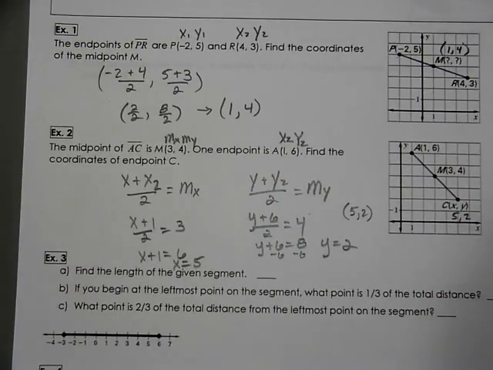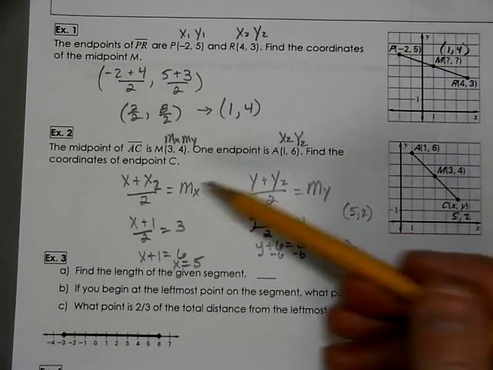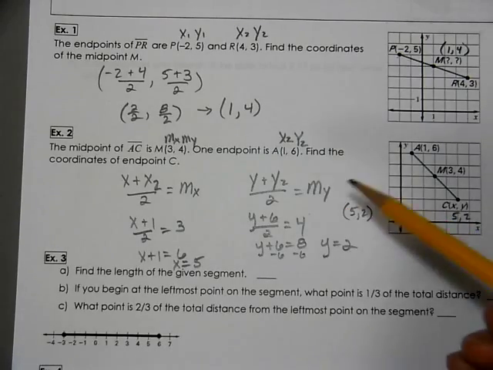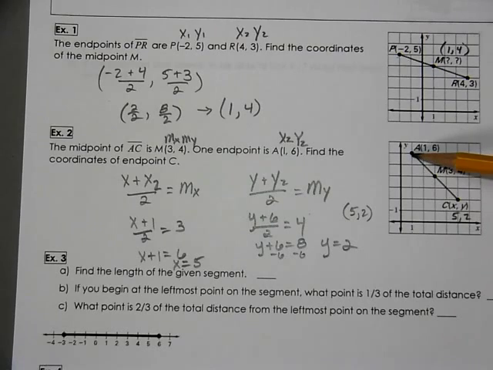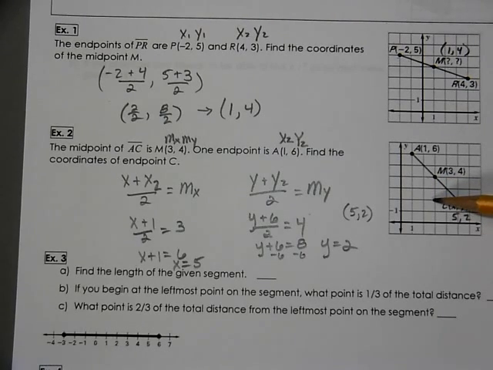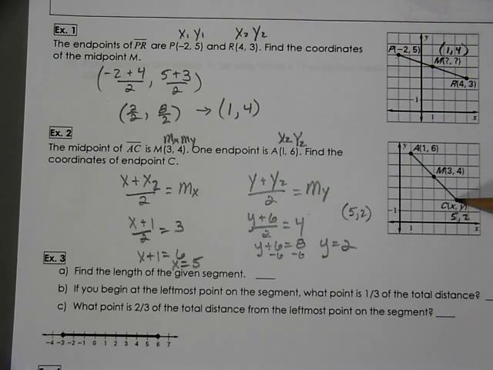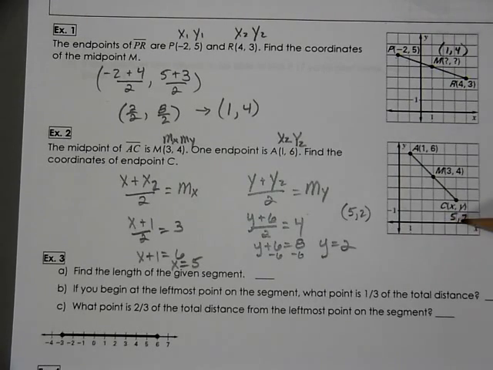Another way that we could handle this problem, instead of using the formulas that make it tricky, but that's more mathematical, you could look here and just count. You're going to go down 2 and over 2. So this is your endpoint, and you can just look at the coordinates to see where it is. 5 over, 2 up to get here.